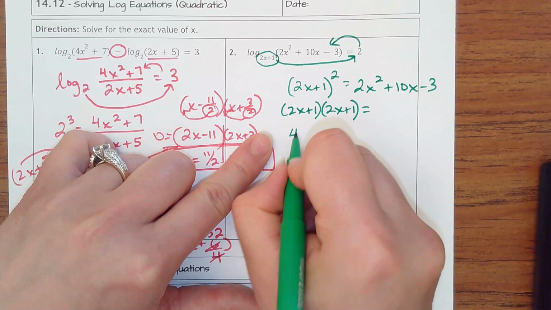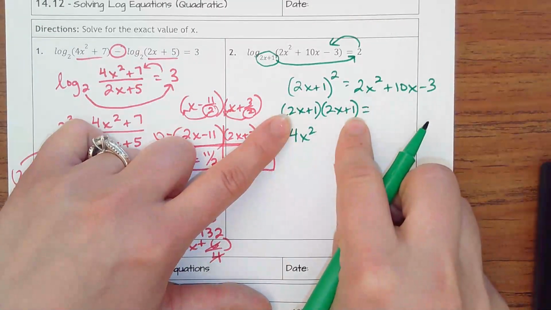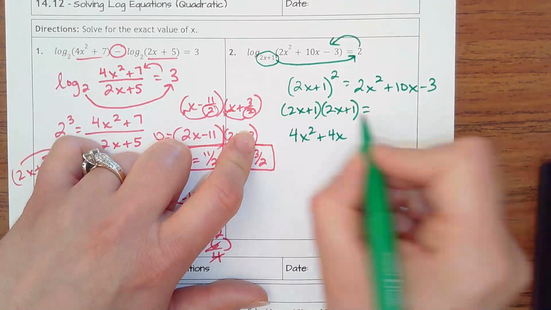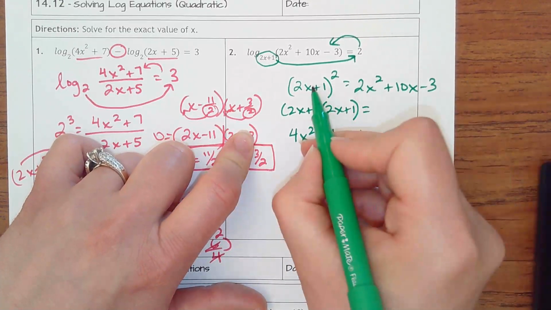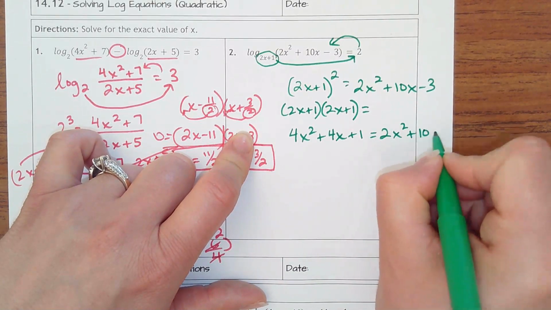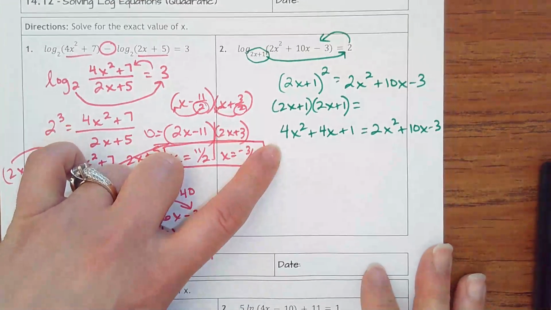2x times 2x gets me 4x squared. 2x times 1 is 2x. 2x times 1 is 2x. I already know that's going to combine to make 4x. And then 1 times 1 is 1. There's a shortcut that I taught you a while back that you could just FOIL that out in your head. And then now from there we have a quadratic.